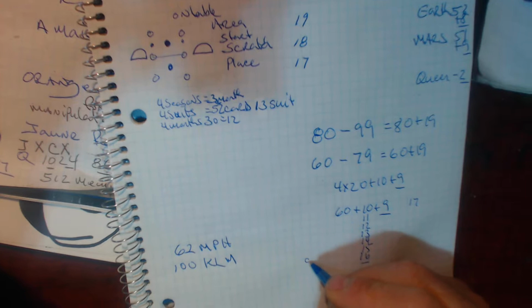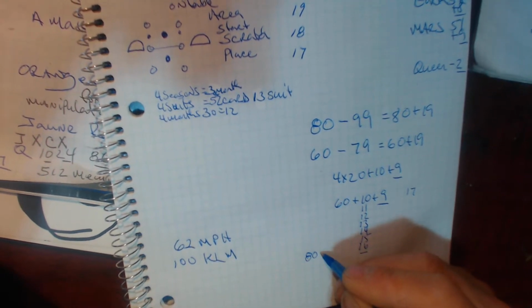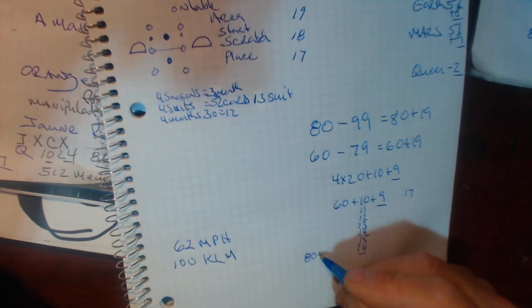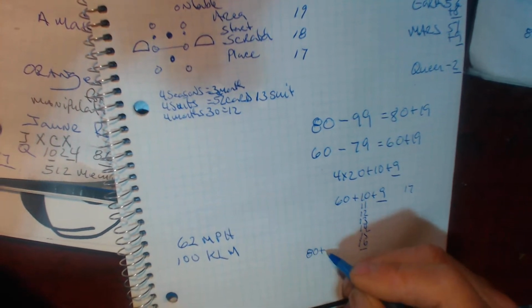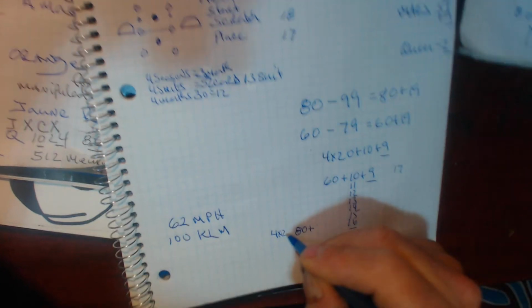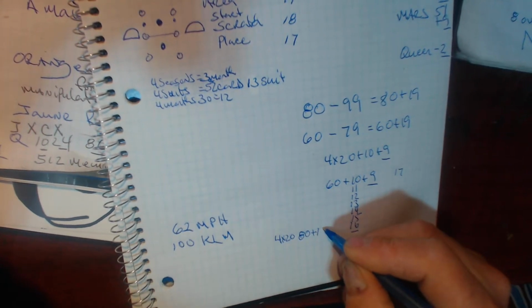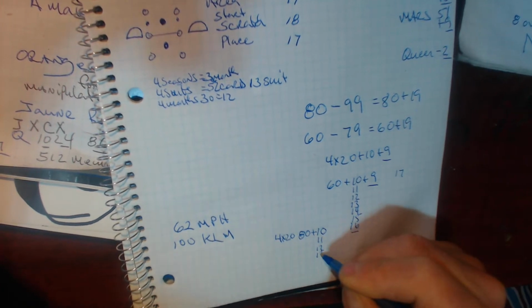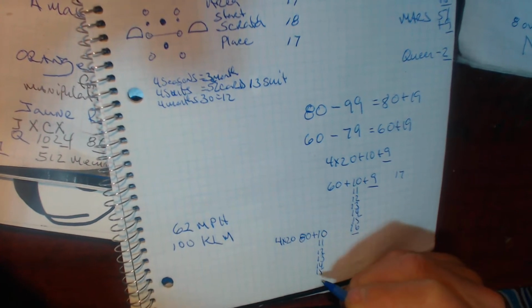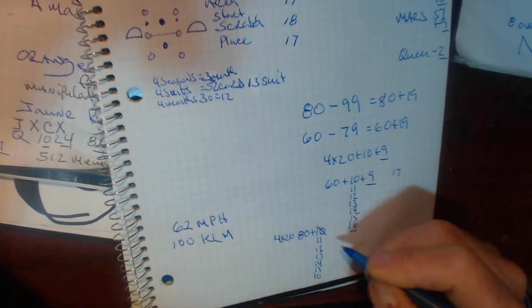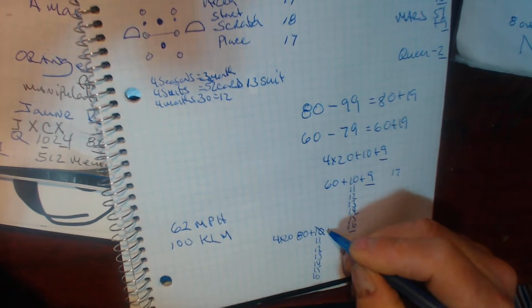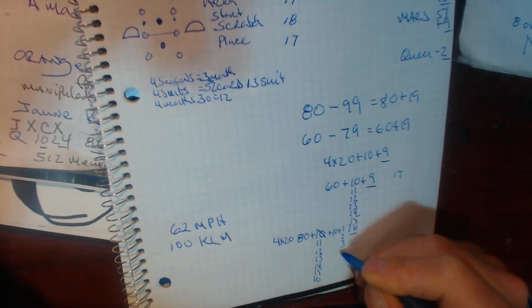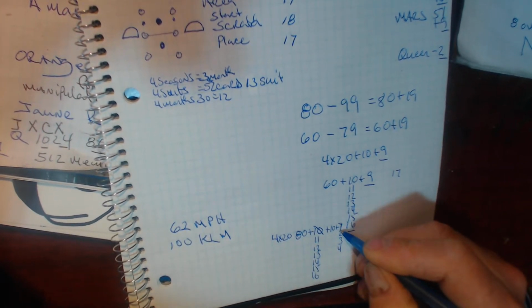It becomes the 80, 80 as 4 times 20. Okay, it'll be 80 plus 10, 11, 12, 13, 14, 15, 16, right? Or it'll be 80 plus 10 and 1, 2, 3, 4, and 7, 8, 9.